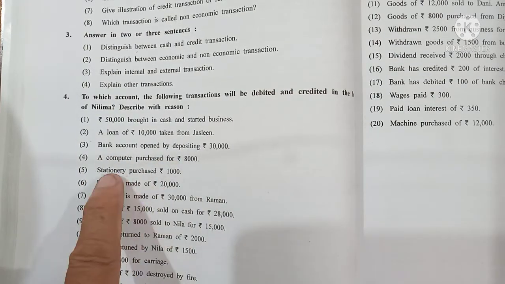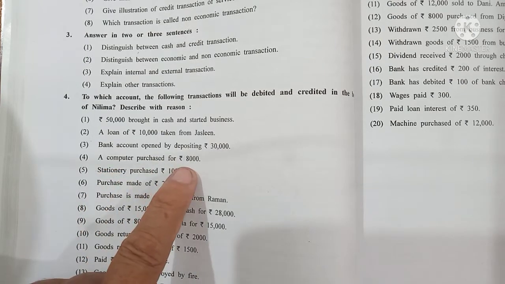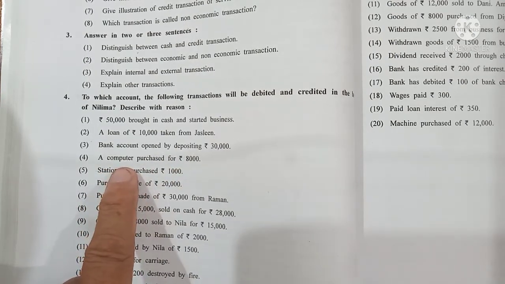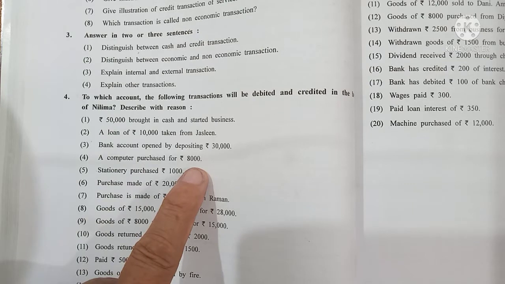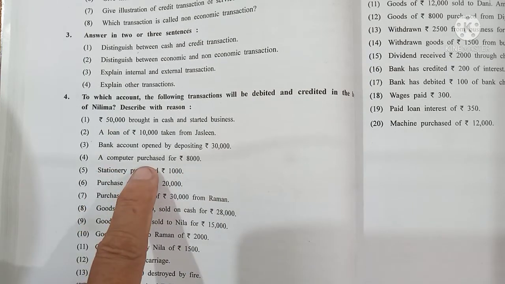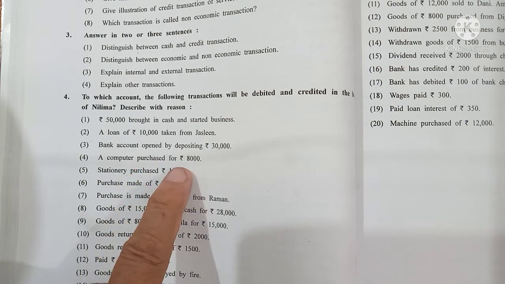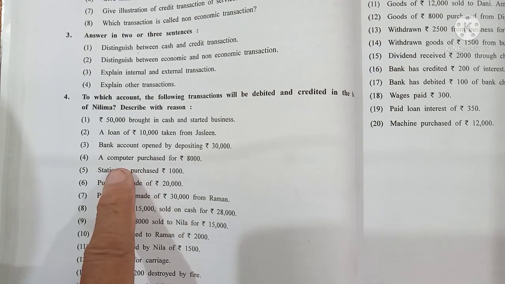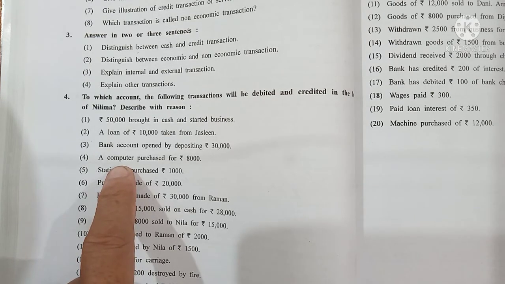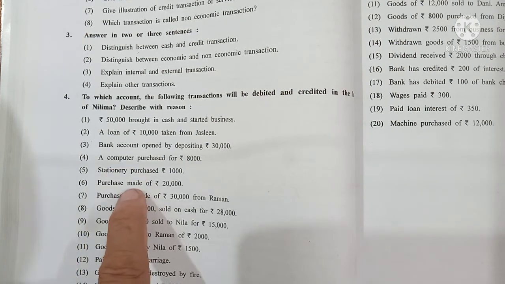A computer purchase for rupees 8,000. It is a cash transaction, and the 2 accounts are coming. One is computer account, not goods, and there is cash account. Computer and cash both are real, but computer debit comes in and cash credit goes out.